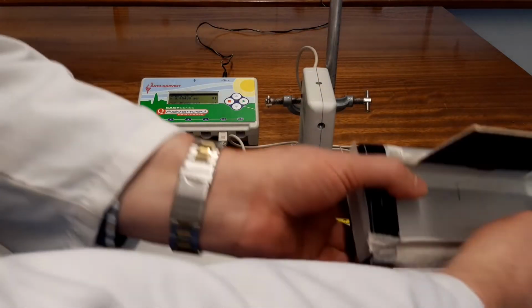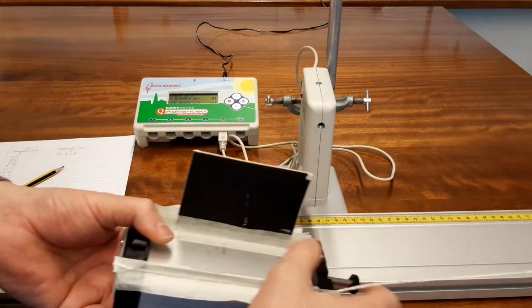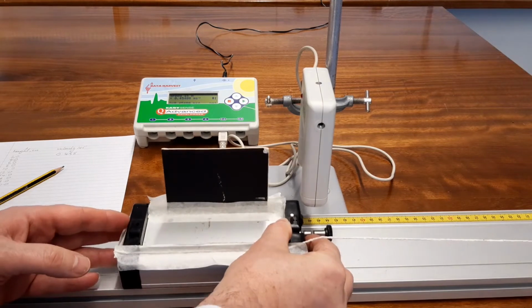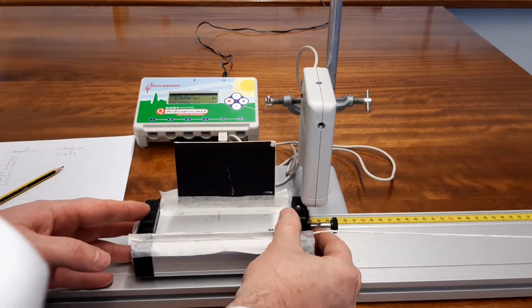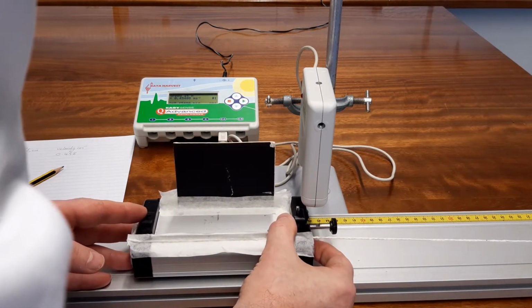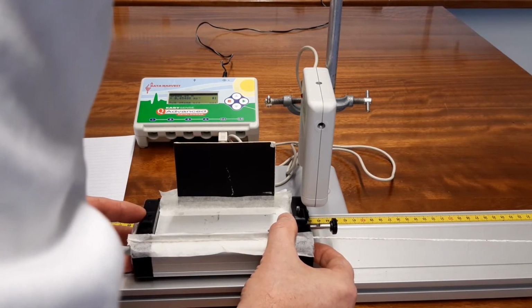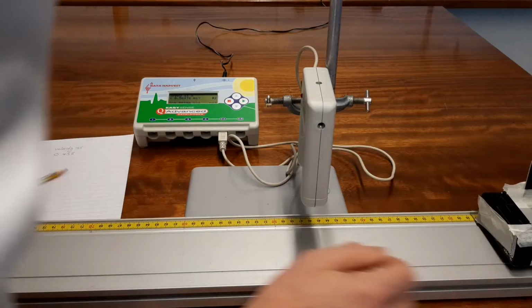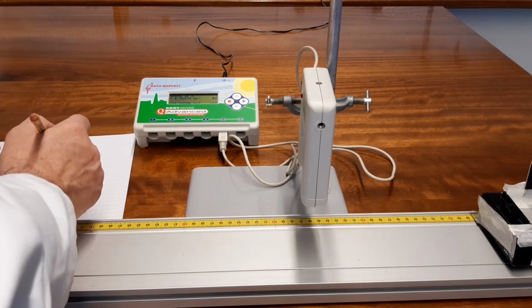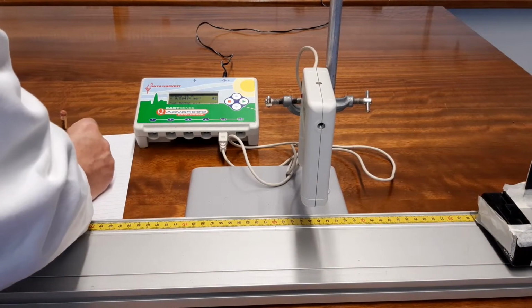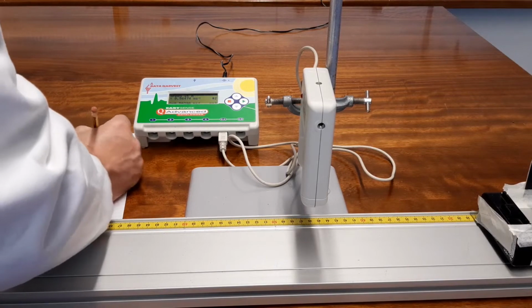I now move, making sure that the string goes over the pulley, to our second marker, which is the 4 centimeter mark. Check for parallax and release. 0.565 meters per second.